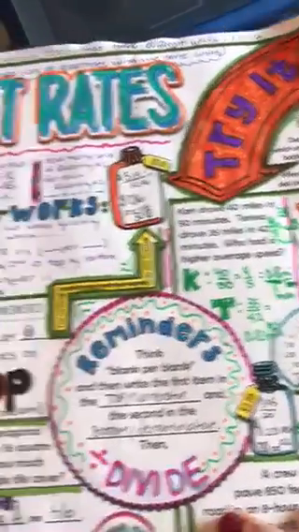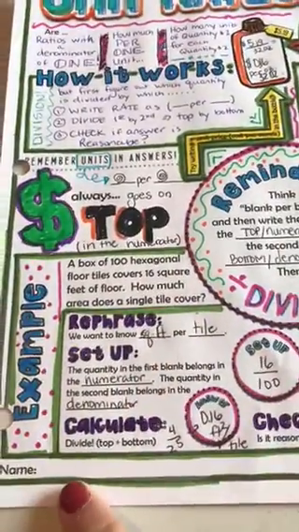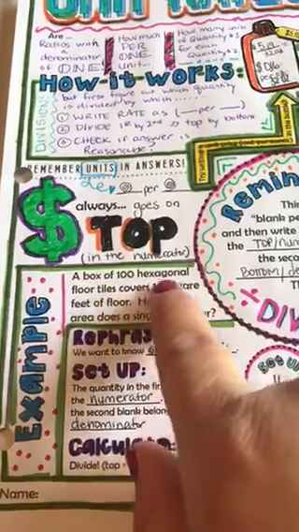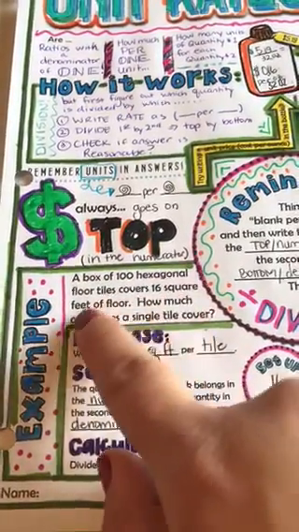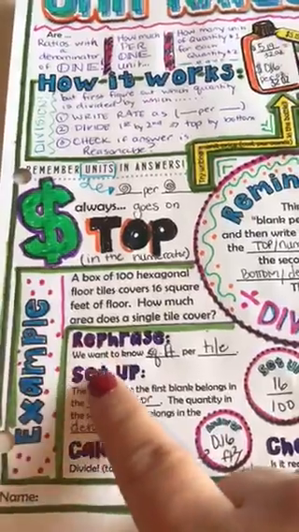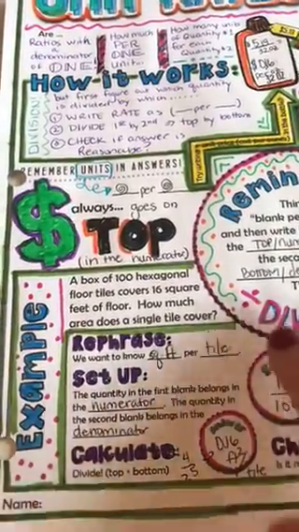Okay, so then let's move over here because I want to do this other example. A box of 100 hexagonal floor tiles covers 16 square feet of floor. How much area does a single tile cover? We want to know how many square feet there are per tile.